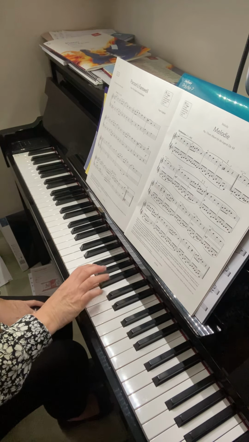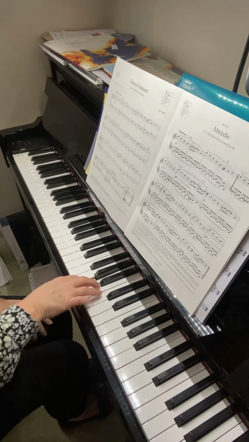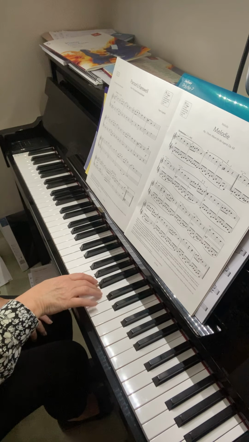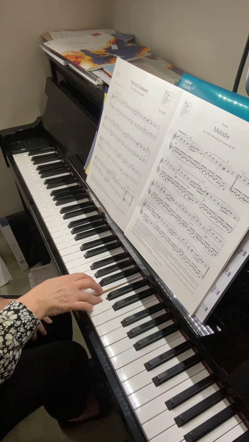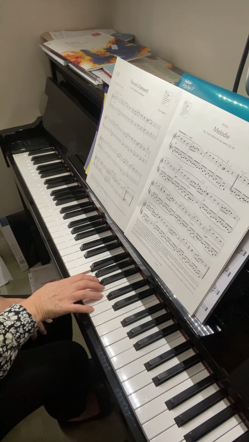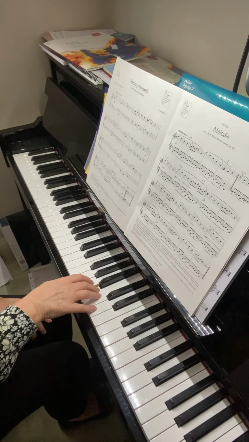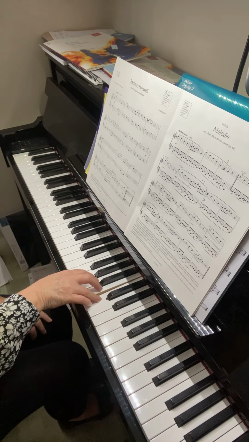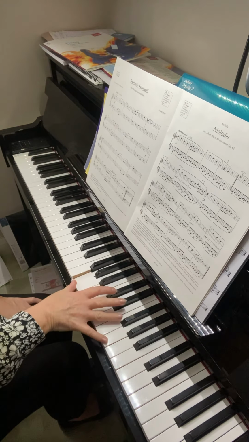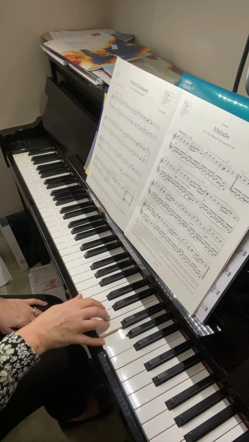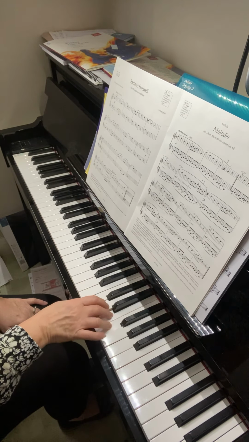Now you have to put the finger over to the 2. Skip, step, skip, step, and G, which is an interval of a 4th. So again, I'm using those skips, steps, skip, step, and the interval of the 4th. Then it's an octave. Again, keep these crotchets, they're full length.